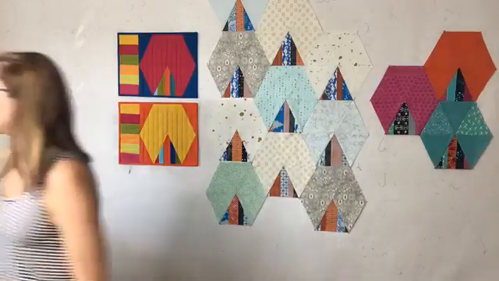Okay, I'll talk about value a little bit more as I jump into some of these other quilts, but let me move on. I'm trying to make sure that I'm doing these in the same order as the blog, but I can't hold it in my brain.